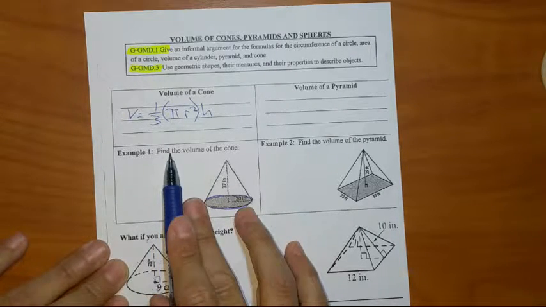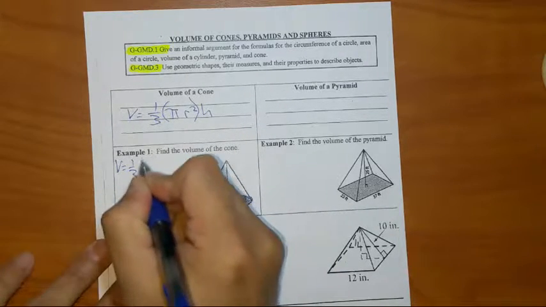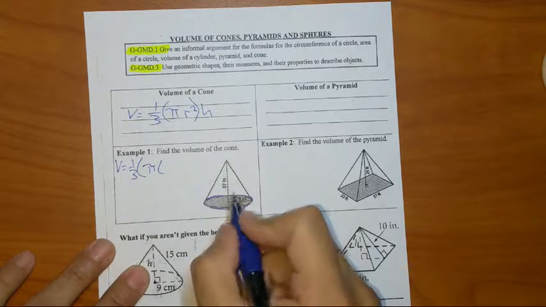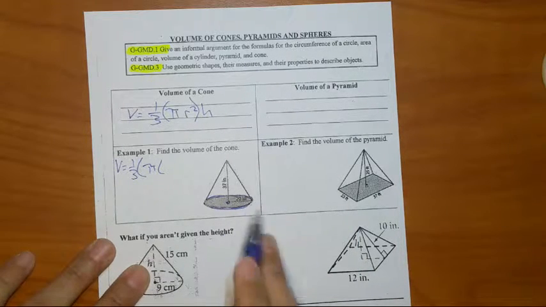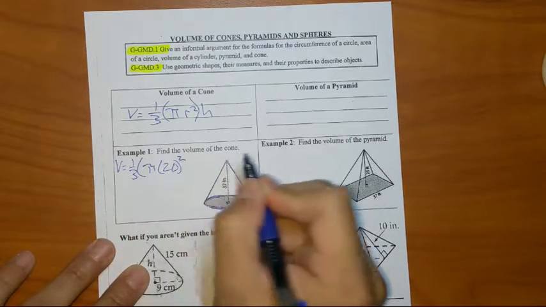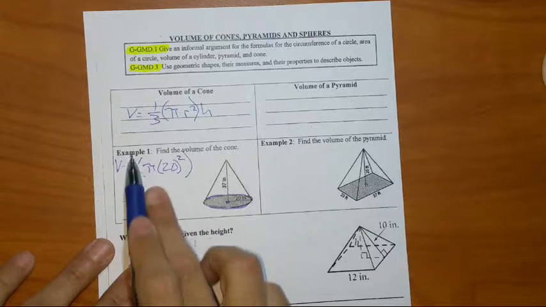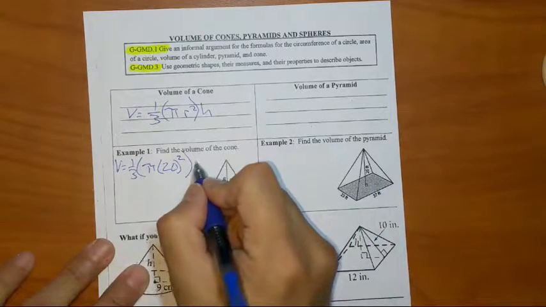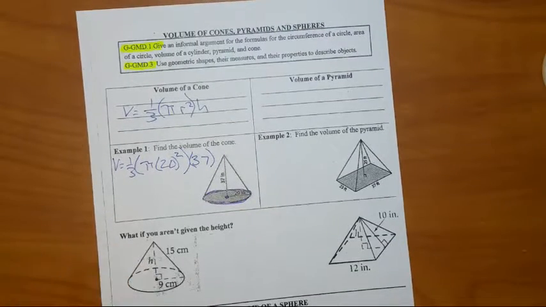Now for this example right here, let's go ahead and do the math. Volume is equal to 1/3 pi radius. My radius here is from the center out to the edge, so from the center to the edge right here, this one's going to be 20 squared. All right, so there's the circle part. 1/3 goes along with the cone and pyramid, then times the height. How tall is this thing going to be? 37. Okay, like that.